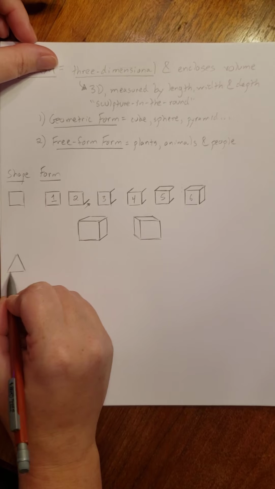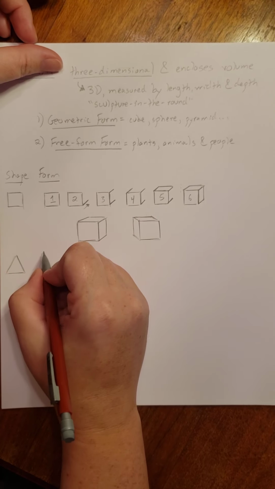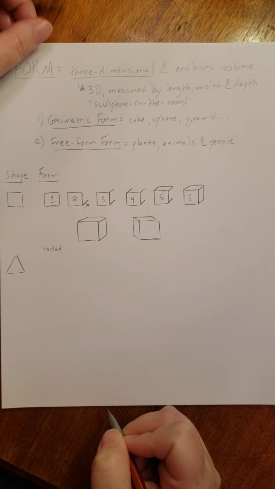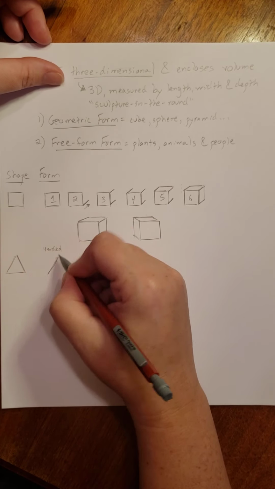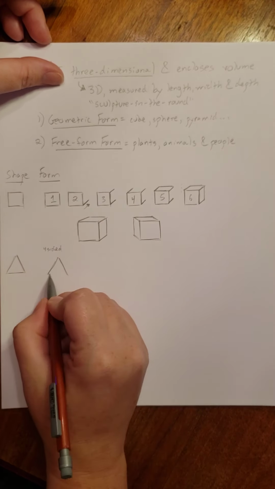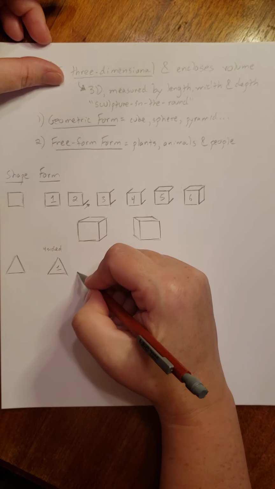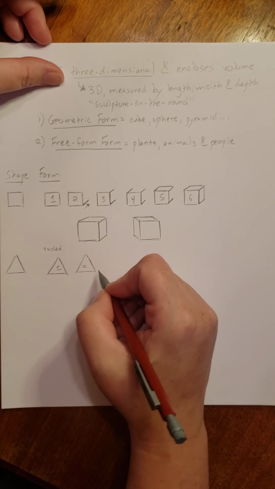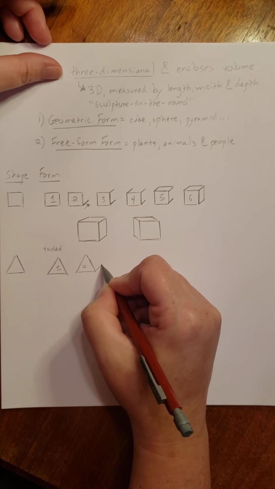Triangle can become a lot of different things. Let's start out with a 4-sided pyramid first. Okay, step 1. Let's have our triangle. Step 2. Come to this bottom right corner with a diagonal line.